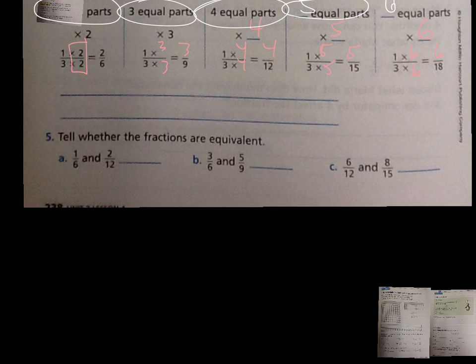Number 5, tell whether the fractions are equivalent. Okay, my way of finding this out is, well, let's see, how does 1 become 2? That's what I like to look at first. 1 becomes 2 because you multiply it by 2. If you multiply the top by 2, you must multiply the bottom by 2. Is 6 times 2 equal 12?